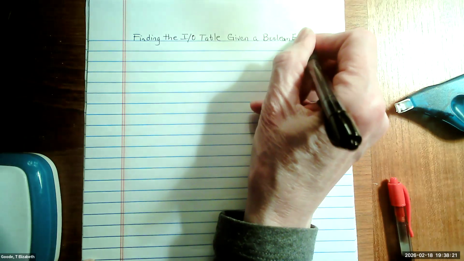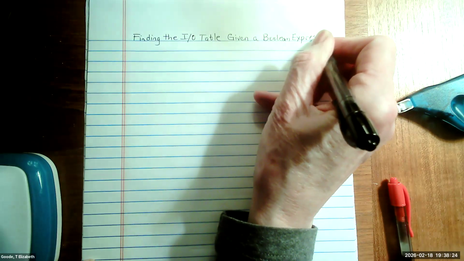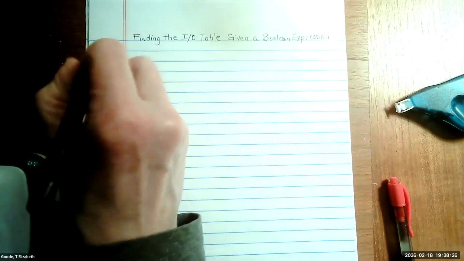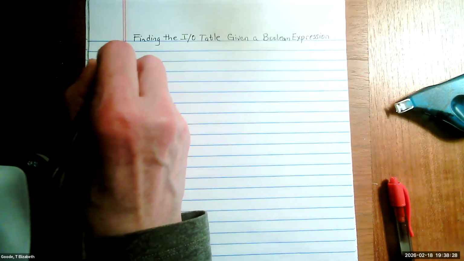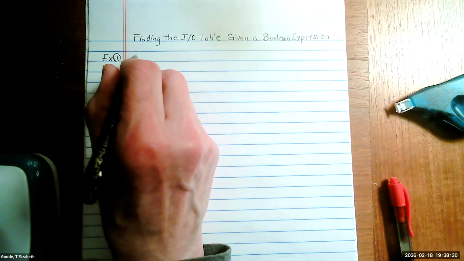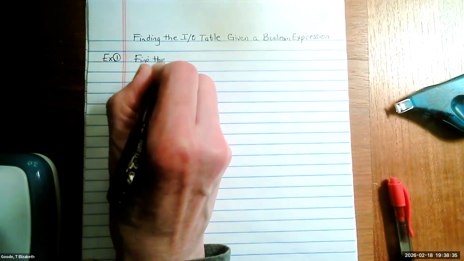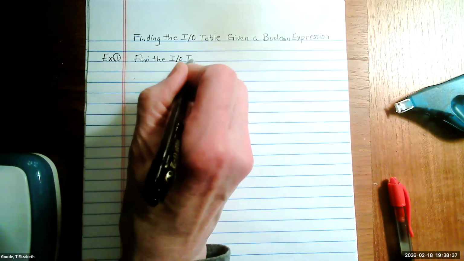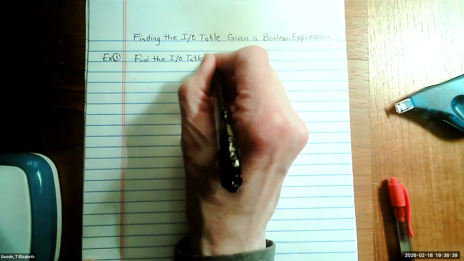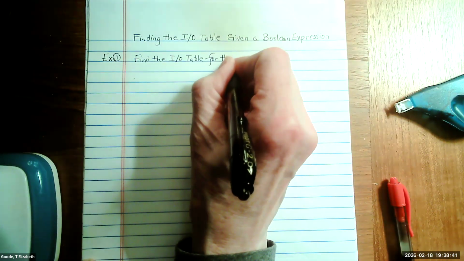Here's another example: find the IO table for this Boolean expression.